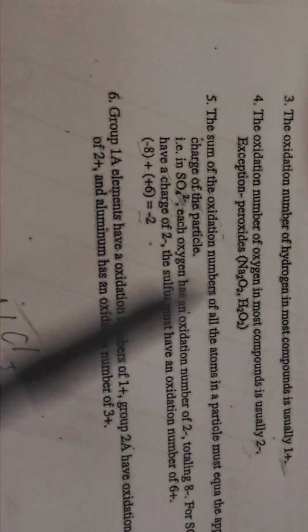The sulfur must have an oxidation number of 6+, because if the overall charge is a 2- and oxygen has a charge of -2 and there's 4 of them, that's -8. We would imply that sulfur has a charge of 6+ for us to have -8 plus 6 to give us a -2 charge overall. And that's only if there's an overall charge for those compounds right there, or polyatomics.